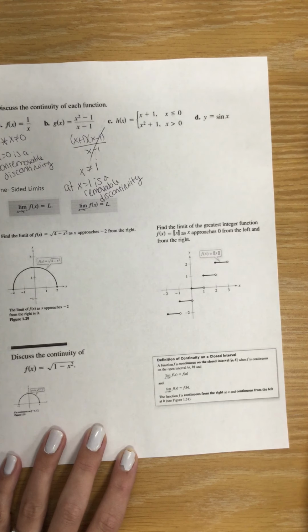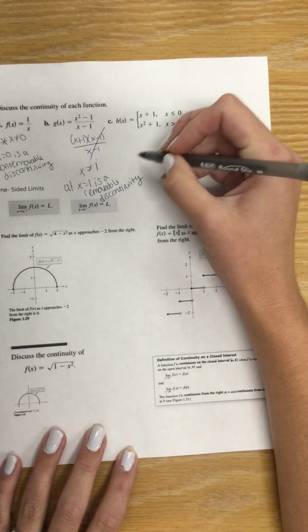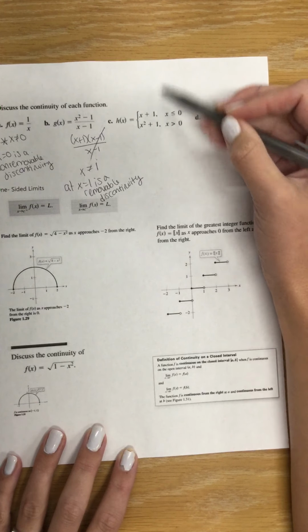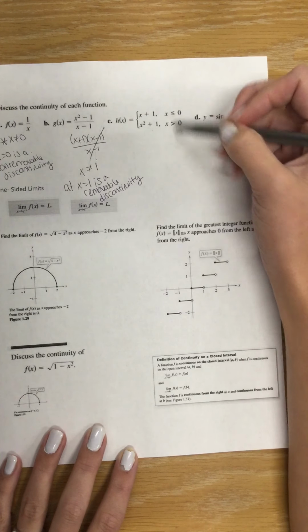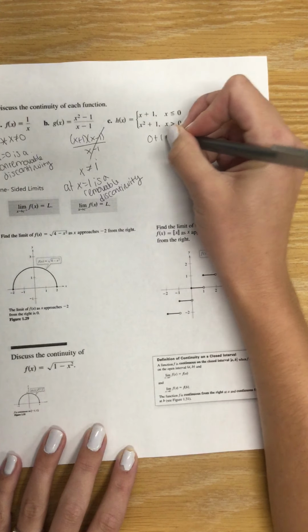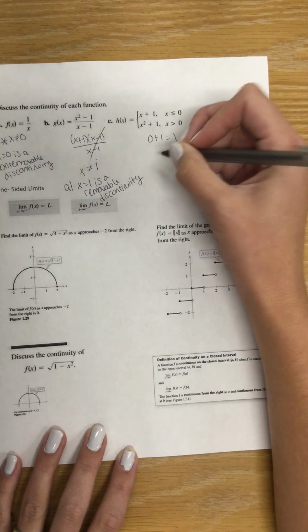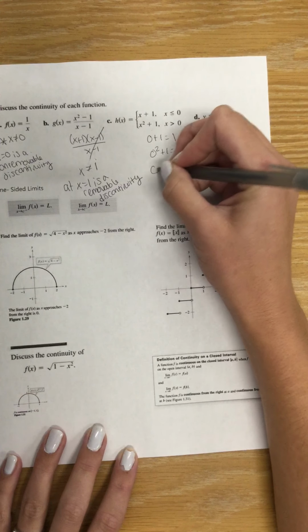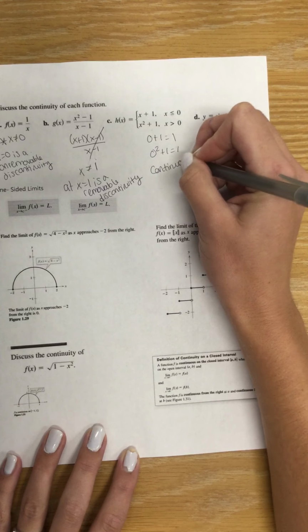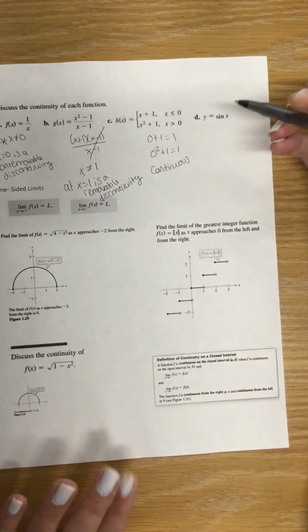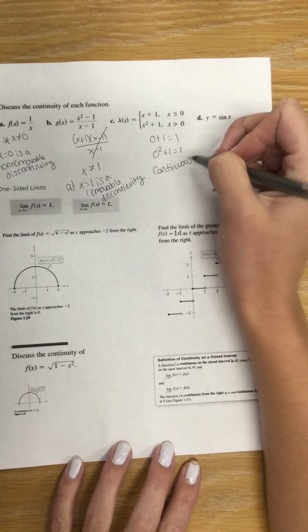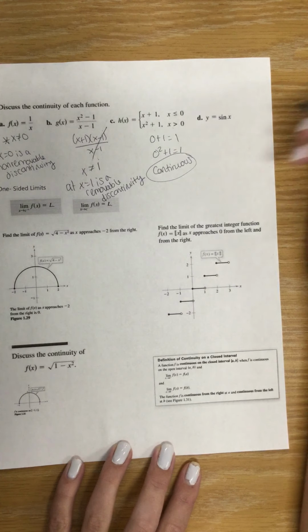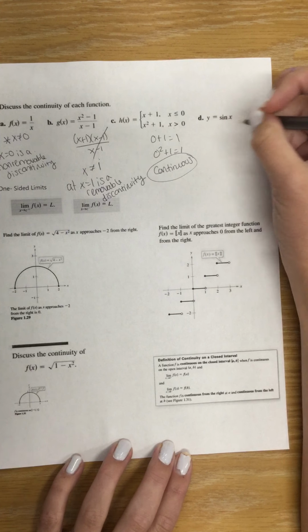And so we'll have to see if it's continuous. We know it's continuous here because that's a line, and it's continuous here, it's a parabola. But what about where they meet? At 0, we would be at 1 for the first equation. At 0, we would also be at 1 for the second equation. So we know that this is continuous because this is doing its own thing and this is doing its own thing, but where they meet, they're the same. So we never have to pick up our pencil. It's a continuous function. What about D?